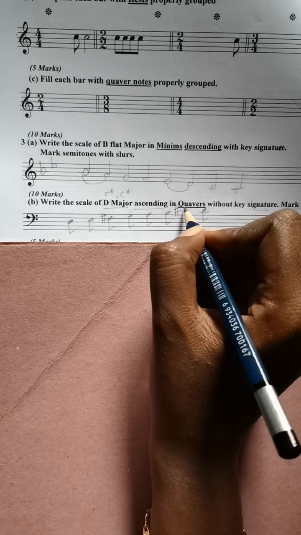When you get a question like this, please write the relevant key signatures that is required for the given key. D major has two sharps, that is F sharp, C sharp. Write it above the key like that so that when you are doing the question, it's easy for you to refer. Without key signature means you don't write the key signature, either the sharp or the flat, next to the clef. Instead, you write the sharp or the flat next to the note, in front of the note. That's what we are going to do here.